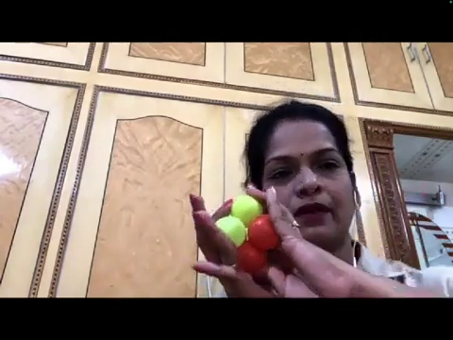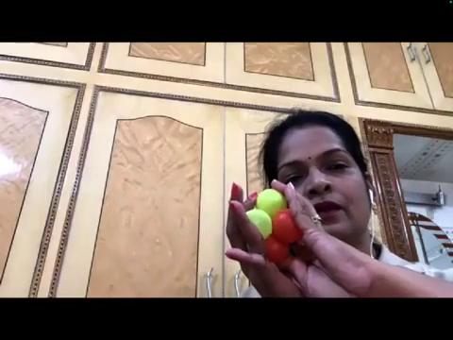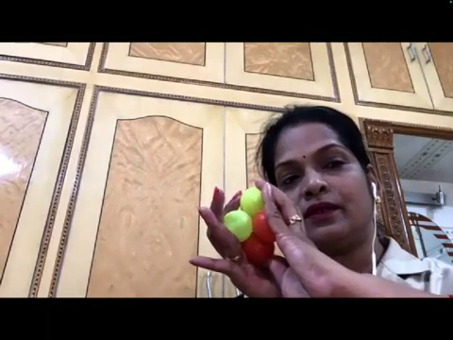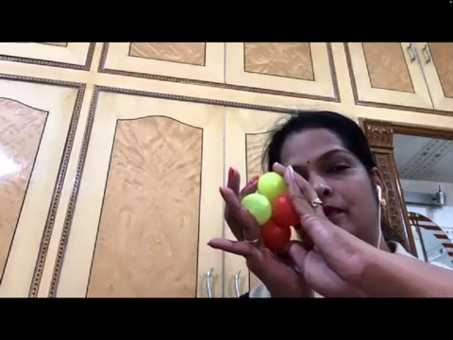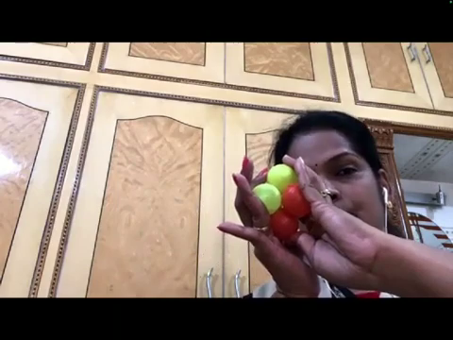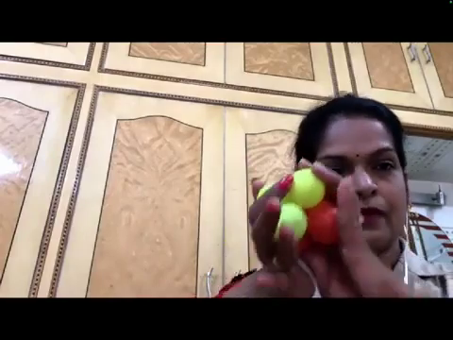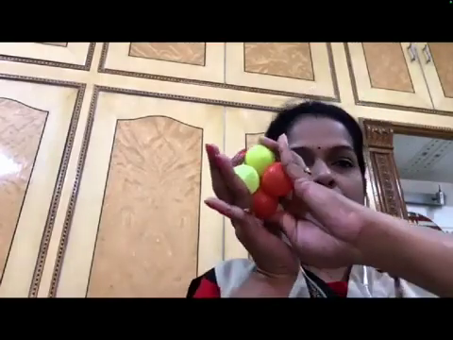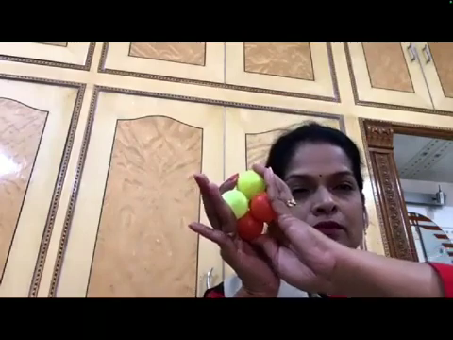I'm keeping it like this, or like this. So here, you can see 1 ball up and 1 down. One yellow ball up, 1 orange ball down.